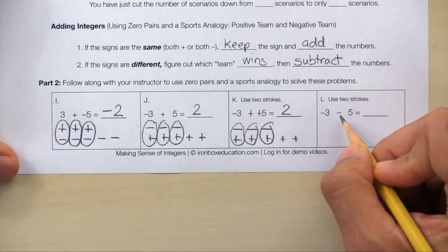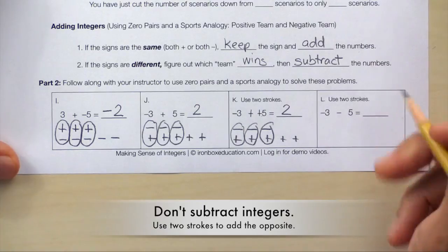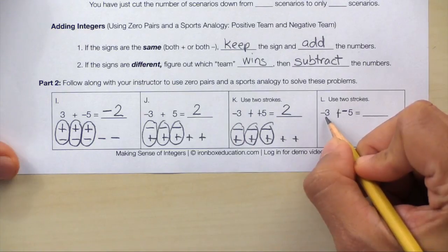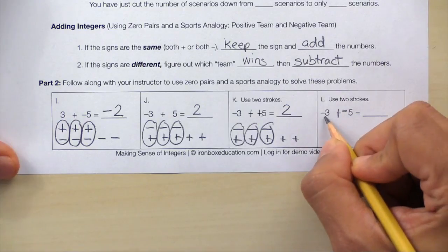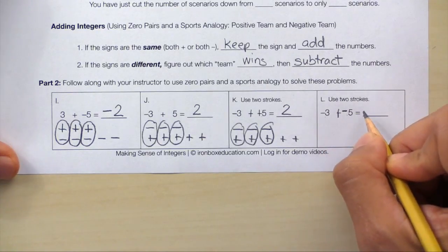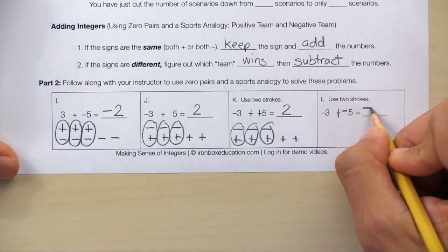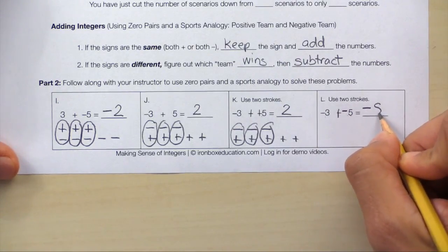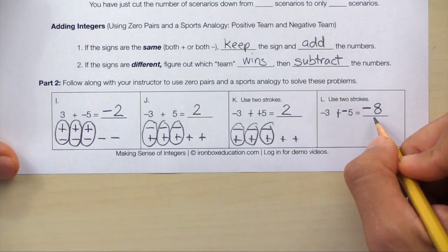Last one, box L. Negative 3 minus 5. Don't subtract integers. Use 2 strokes to add the opposite. Here's 1, 2. Now we have negative 3 plus negative 5. Same team or different teams? And they're both negative, so they're in the same team. What team are they on? They're on the negative team. Since they're on the same team, add up their points, and together they have 8 points. Negative 3 plus negative 5 equals negative 8.